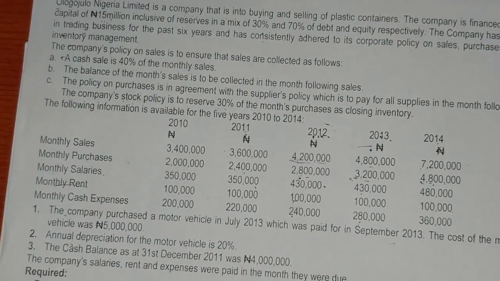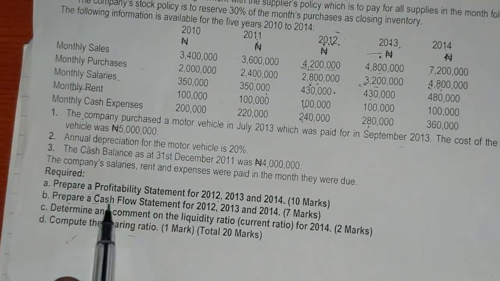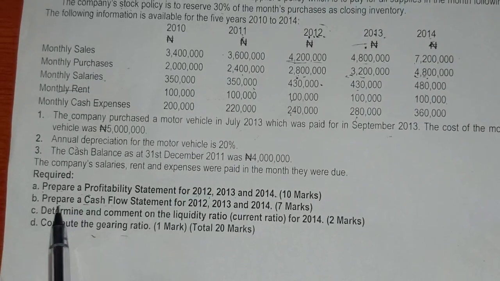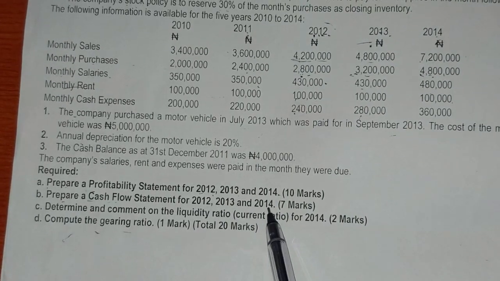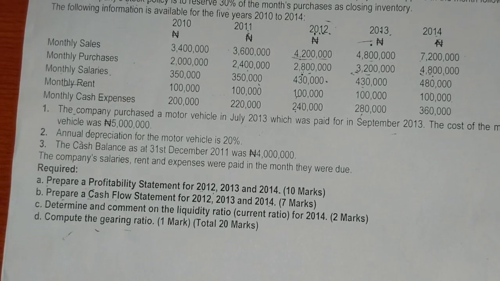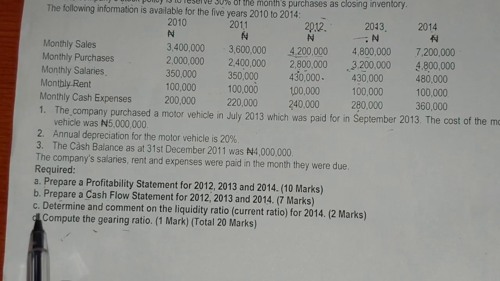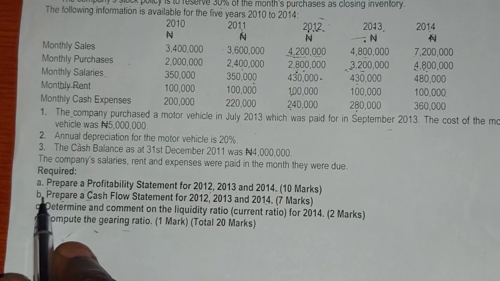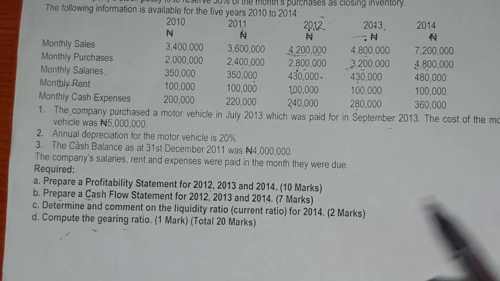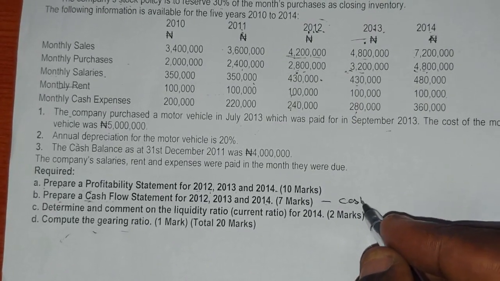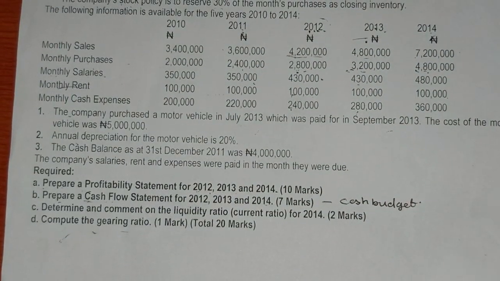In this video, we are going to look at this case study by answering part B of the question. That is, part B says to prepare a cash flow statement for 2012, 2013, and 2014. In the first video, you have seen how to prepare the profitability statement. So let us prepare our cash flow statement, which I will call the cash budgets. Okay, cash budgets. All right, then let us get started.